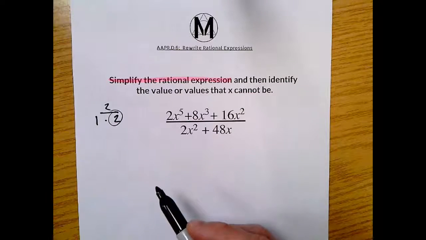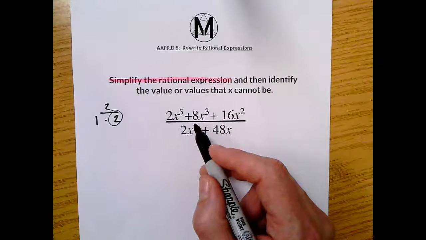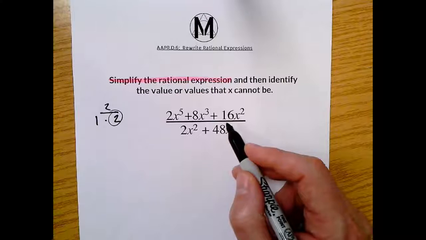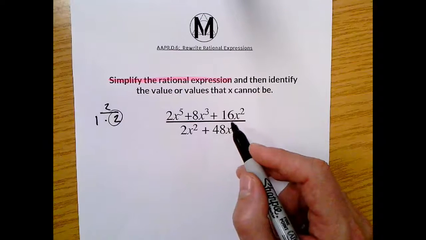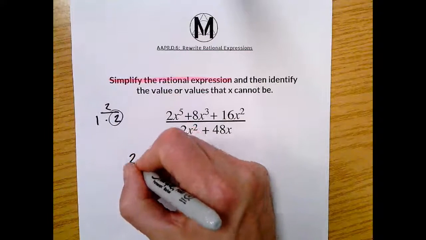So essentially, we're going to try and divide 2 out of the coefficients. First we test the other coefficients. Is 8 divisible by 2? Yeah, that works. And is 16 divisible by 2? Yep, that works. So we can use 2 as our coefficient. So I'll just write that here.